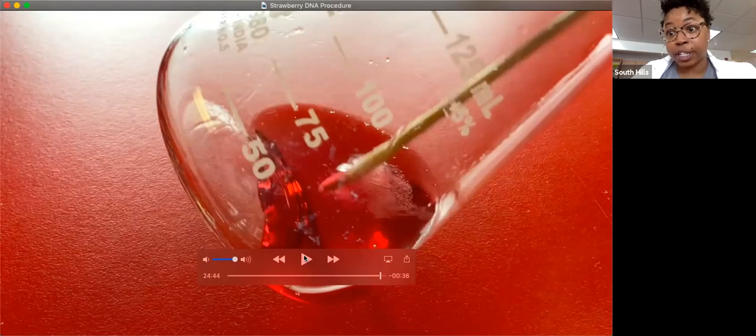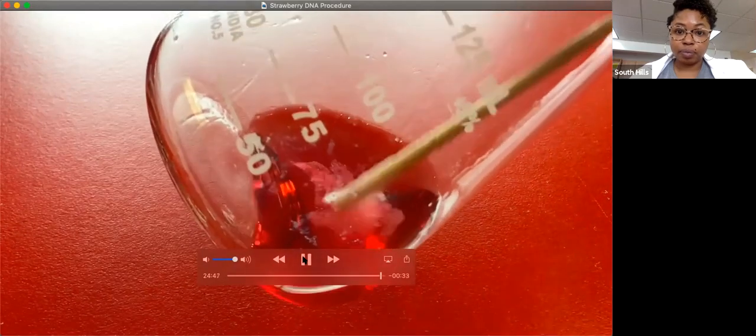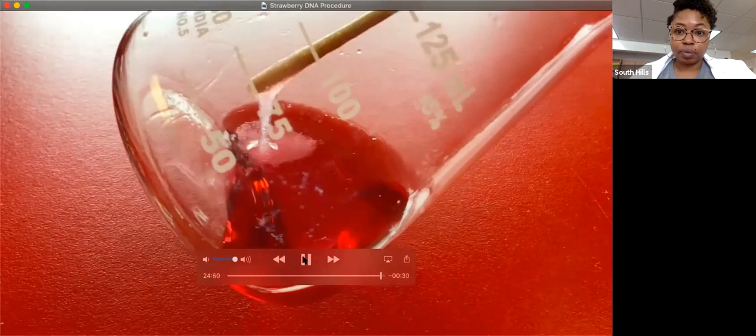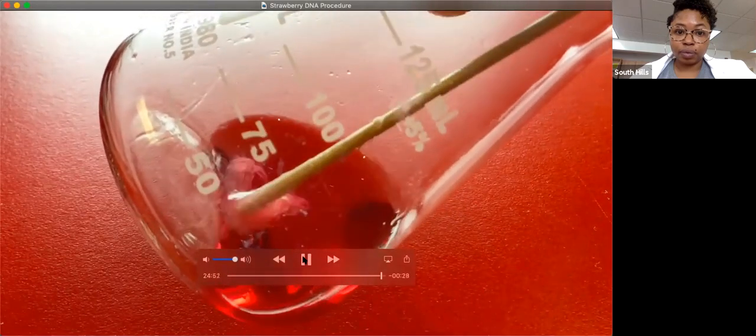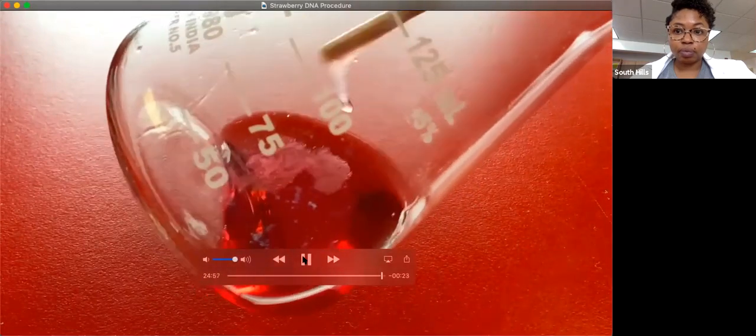So one strawberry produced all of this DNA. Again, guys, with this final portion of the video, it took me another 20 minutes to do this. So you guys can go ahead and do it after the Zoom class if you want to continue. But right now, I'm just showing you the total amount of strawberry DNA that you can get out of one strawberry. See if I could catch it. It wasn't as sticky as the first batch I pulled out of here. But you guys get the picture, right? This is our strawberry DNA.